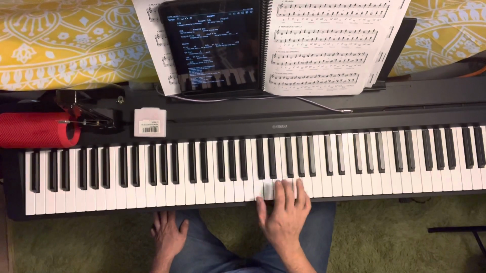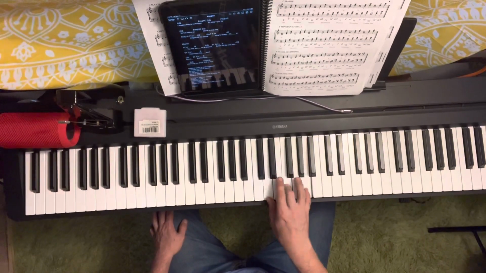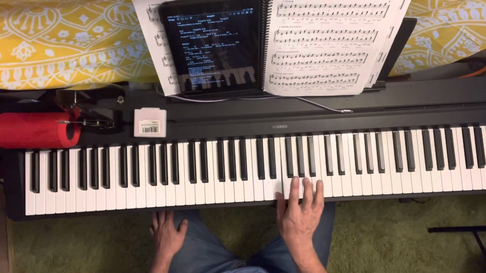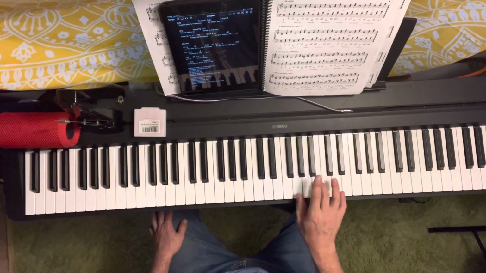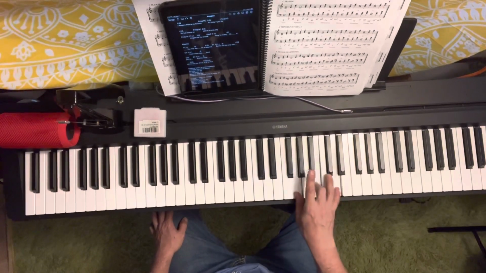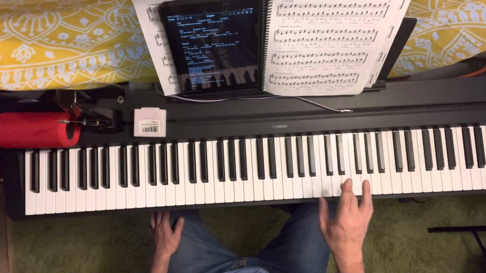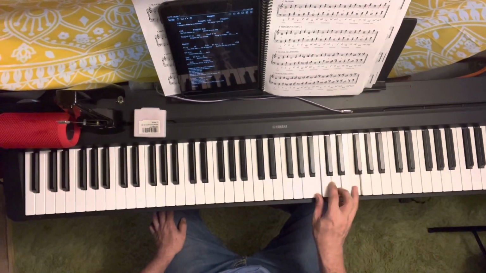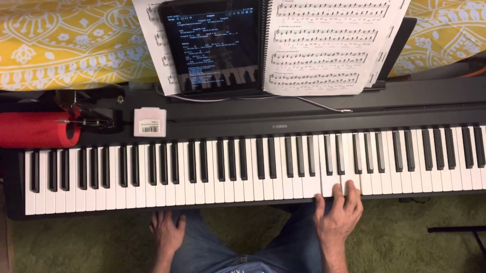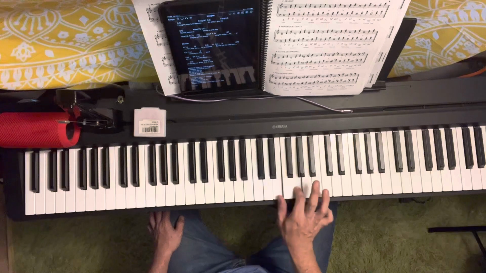Great job today. What we're going to point out is just our continued practice. C major, 1, 3, 5. D minor, 1, 3, 5. E minor, 1, 3, 5. F major, 1, 3, 5. G major, 1, 3, 5. A minor, 1, 3, 5. B diminished, 1, 3, 5. And then C.